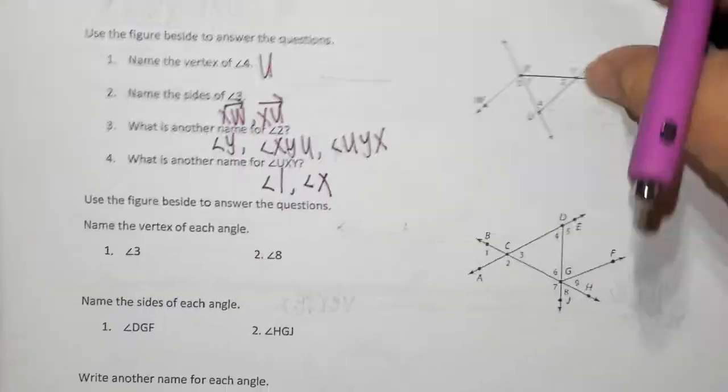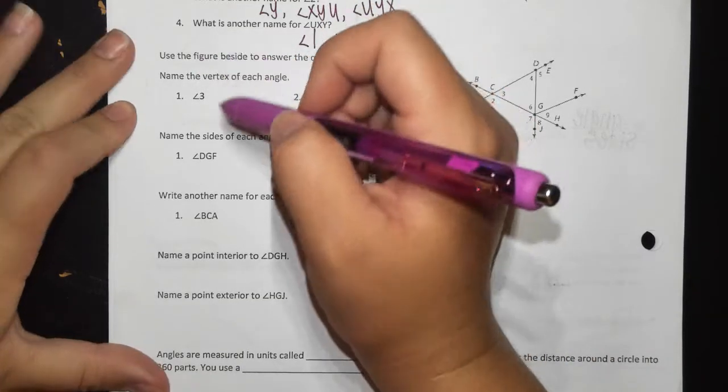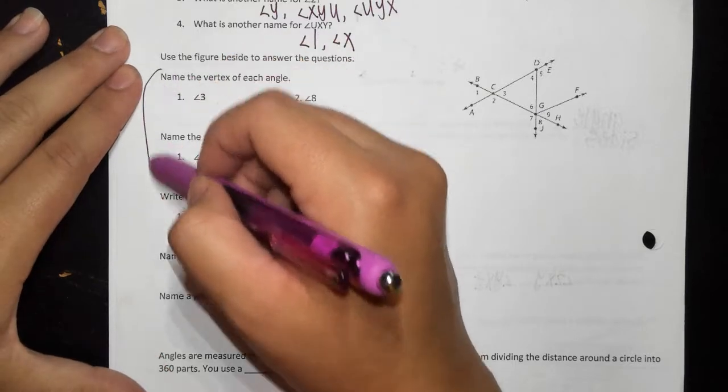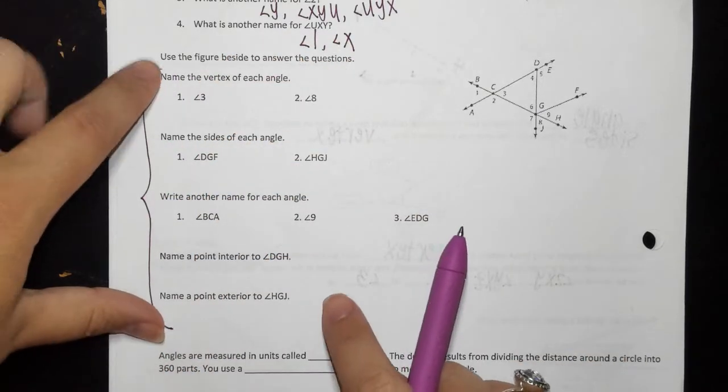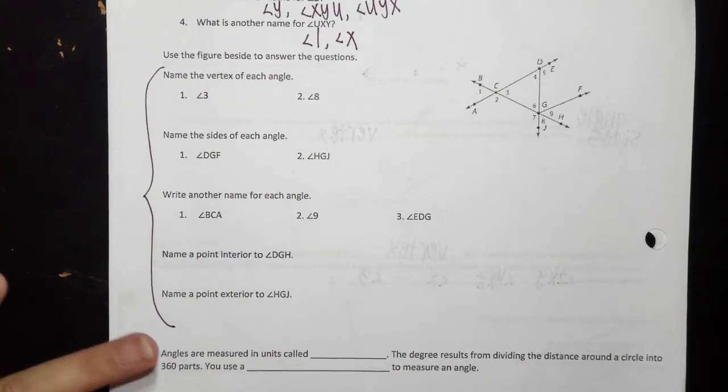Okay, what I want y'all to do, while I take roll, is try to do all of this right here. So start with this one and then go to naming an exterior.